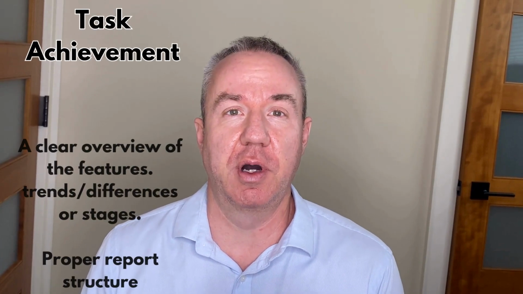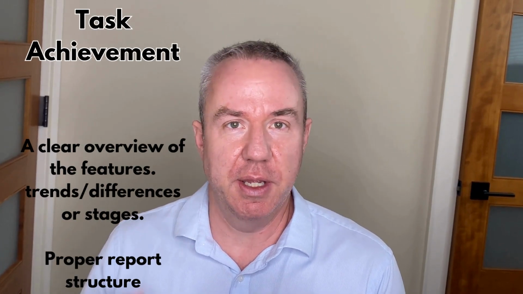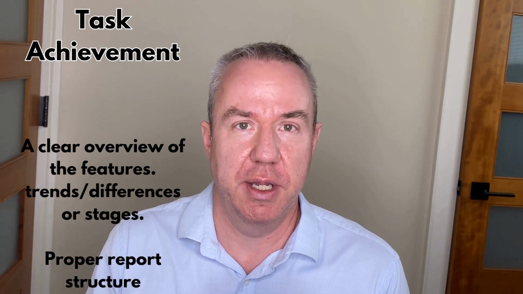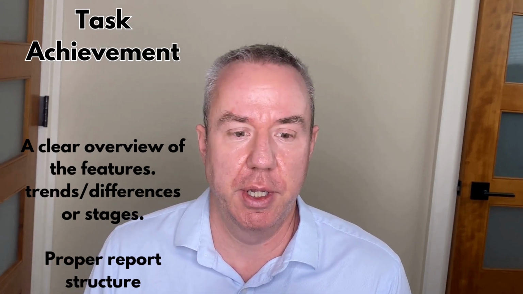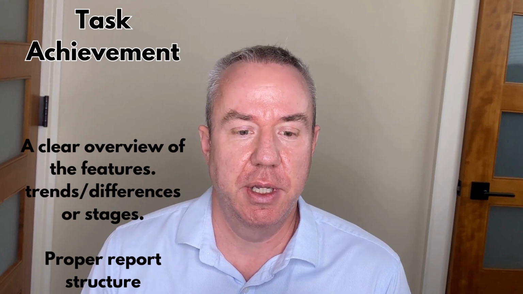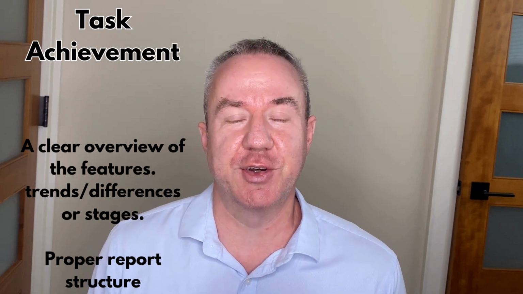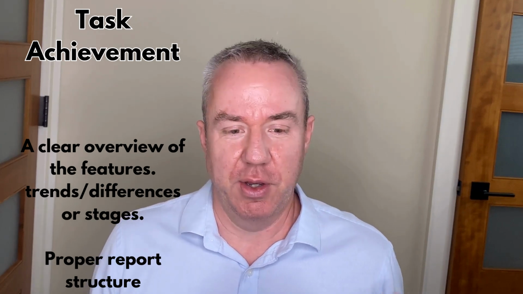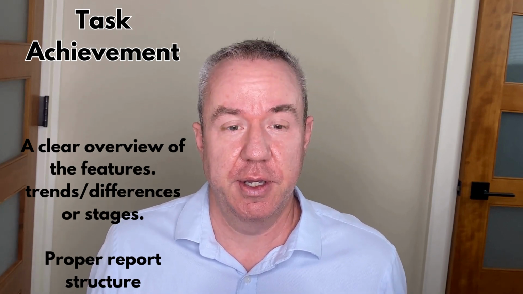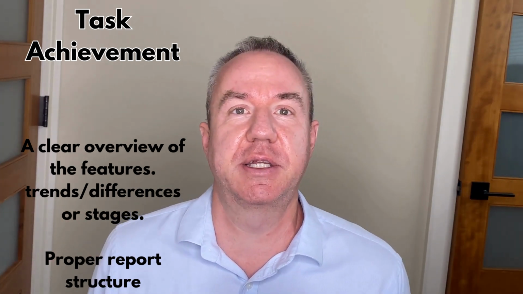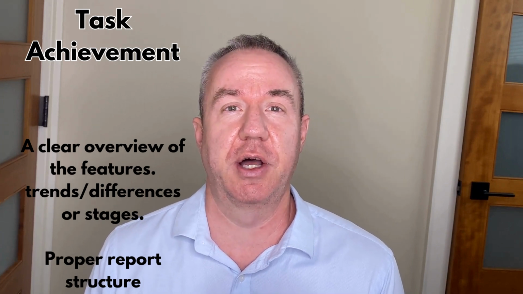I want to just highlight a little bit, spend a moment on the task achievement here, because it's something that maybe is very general. Task achievement, what does that mean? Well, you need to give a clear overview of all of the features presented in the graph that you are looking at. Usually it's some kind of graph or a chart. All the main information. And you need to look at the trends, the differences, or certain stages if it's a flow chart. And then basically you need to put all of that together in a proper report style of structure.